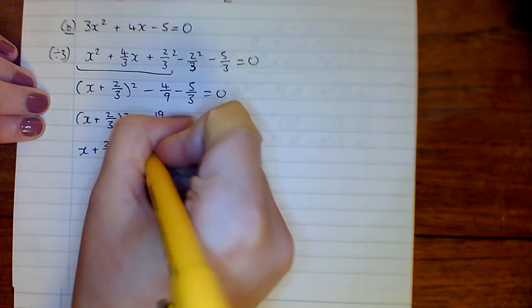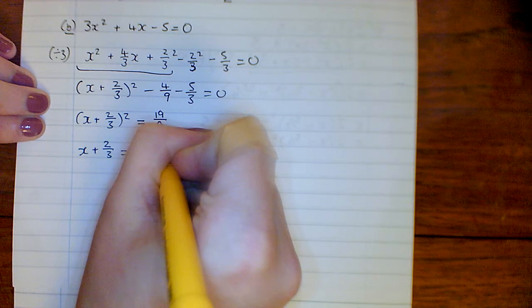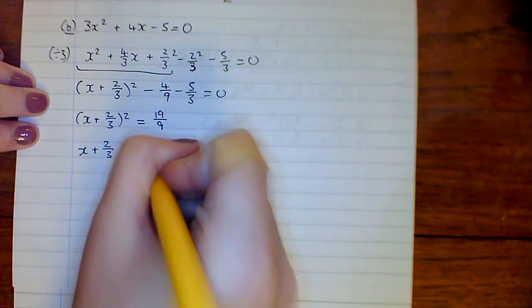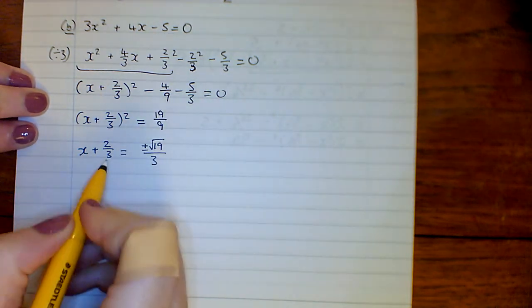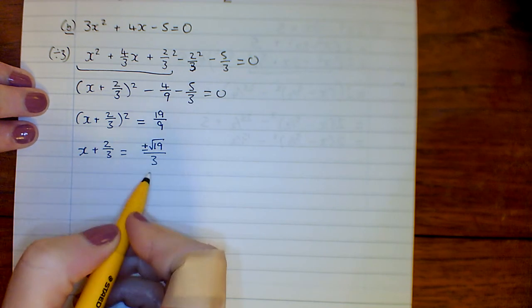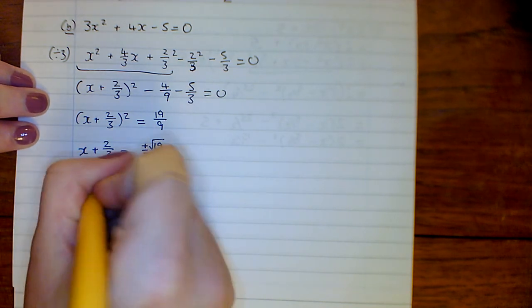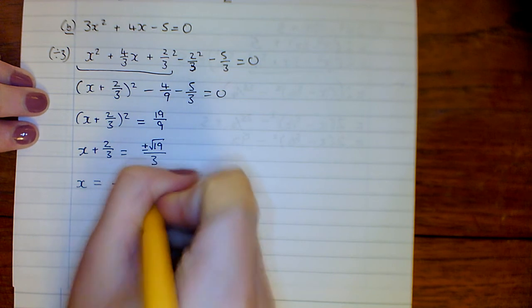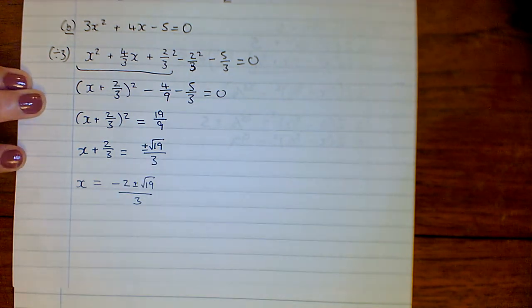Taking the square root. Again, square root of 19 stays the way it is. Square root of 9 is 3. So we get x plus 2/3 equals plus or minus root 19 over 3. And bring the 2/3 across and it becomes a minus 2/3. And again, combine the two to write it like that.